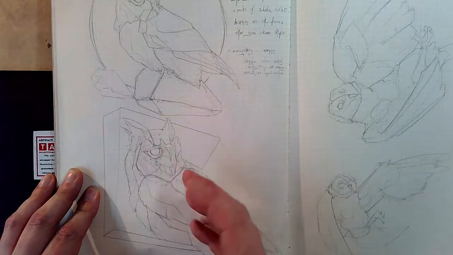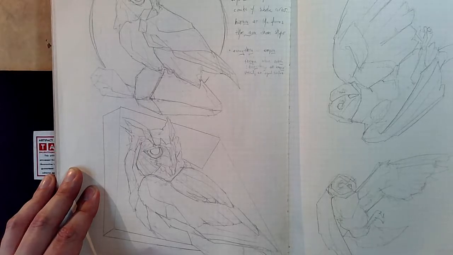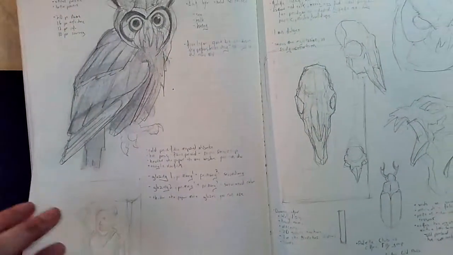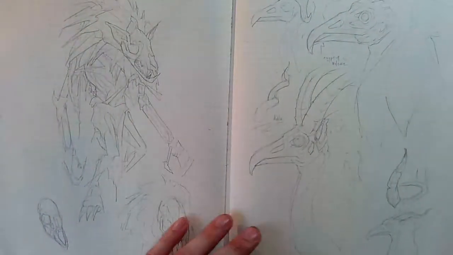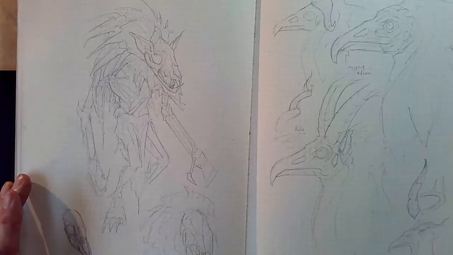Because you can take this texture and map it over this 3D model that you've made. So that's what I've got to say about volumetric drawing, planar analysis. It's a really vital exercise, and I encourage people to do it as much as possible.